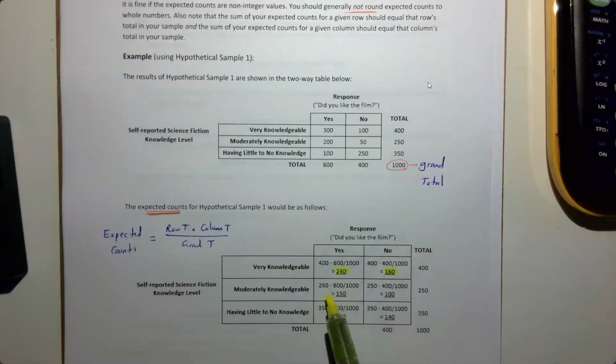For the next cell, related to the second category of knowledge level, moderately knowledgeable, the row total is different. 250, the row total, times the column total, 600, divided by the grand total gives 150.